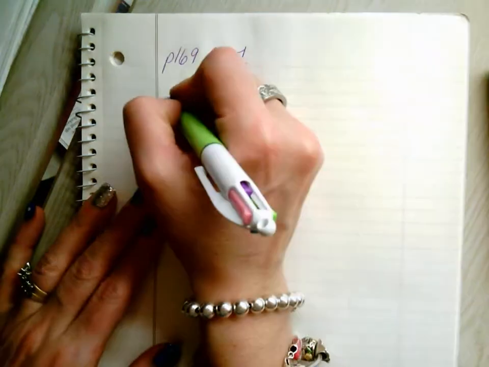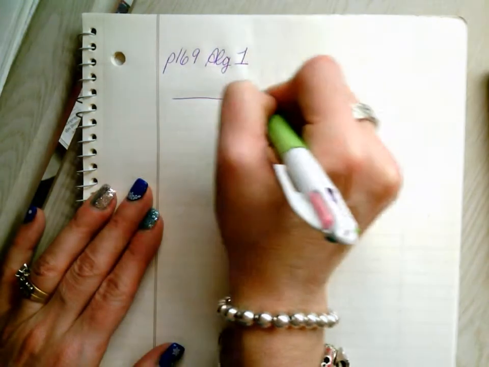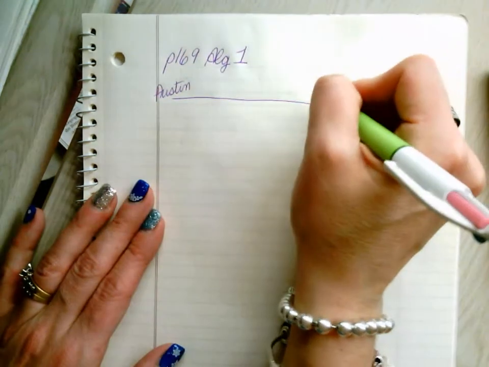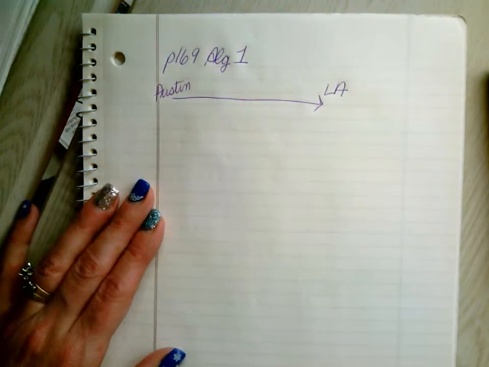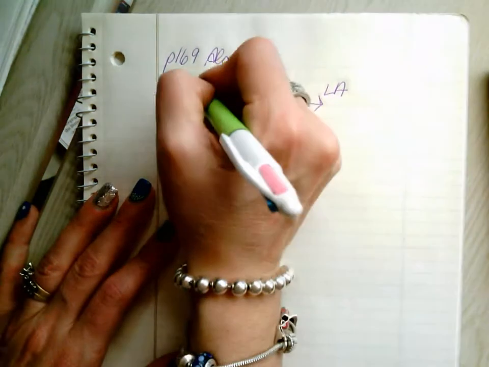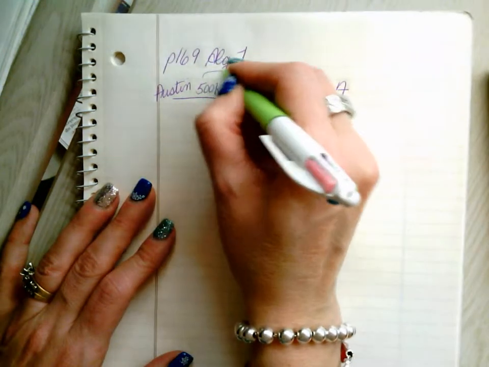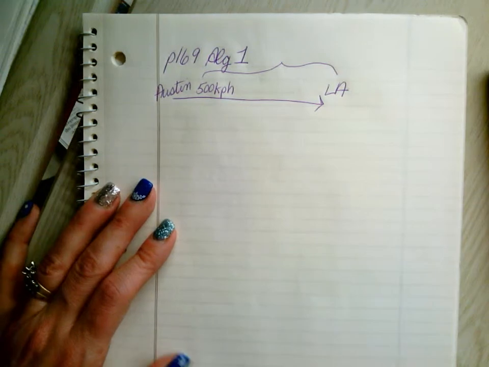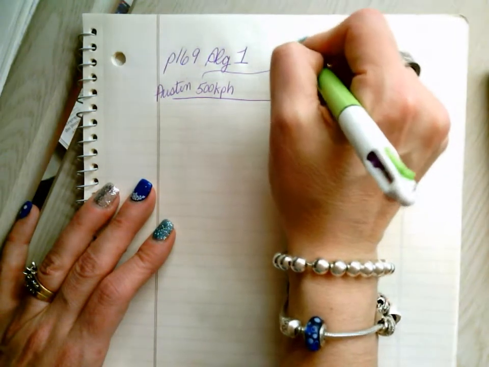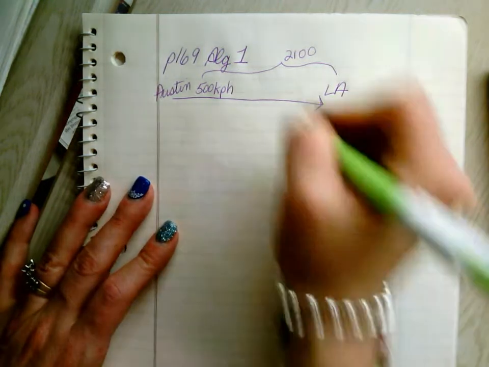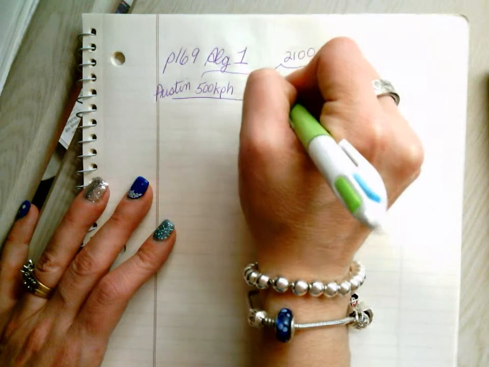Okay. At noon, a private jet left Austin for LA. So we've got, I'm just going to draw a little bit. Austin to LA. Left at noon. Flying at 500 kilometers per hour. The distance between these two places, by the way, it looks like they told us, is 2,100 kilometers. And the guy departed at noon, whatever that is. Okay.